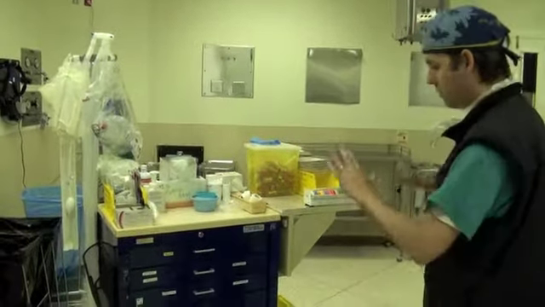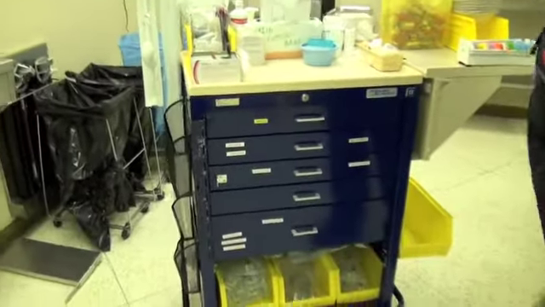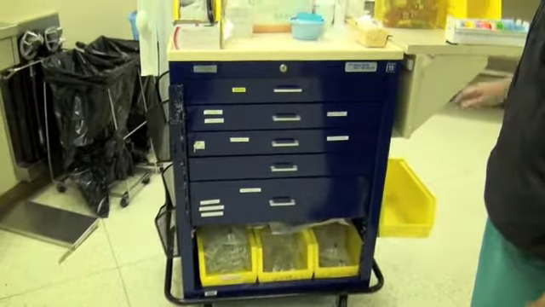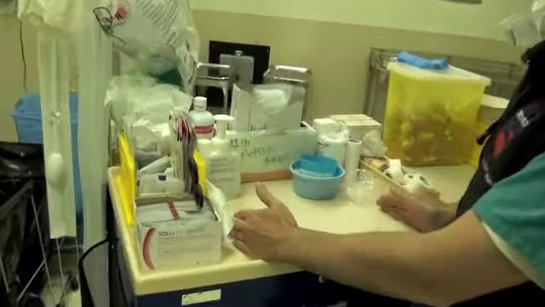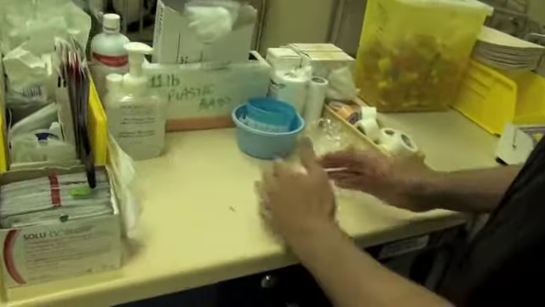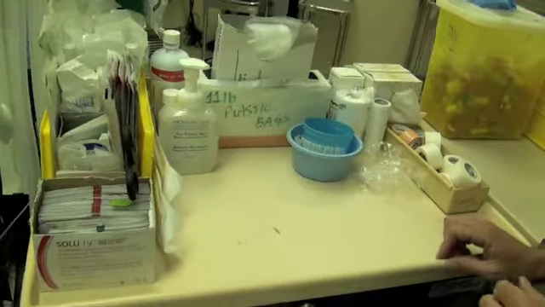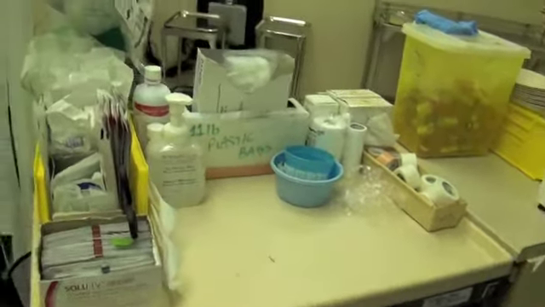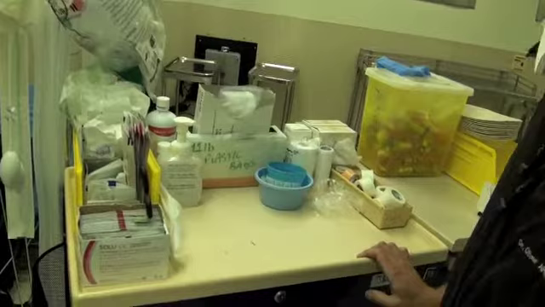Okay, so the overview of the cart is essentially that we have 5 drawers and a bunch of intravenous fluid at the bottom. The top basically is created so that we have an open space in the middle in which we can draw up our drugs, we can lay out our drugs, lay out our airway equipment if that's what we choose to do. The equipment that basically surrounds that open space is sort of a hodgepodge of different things.